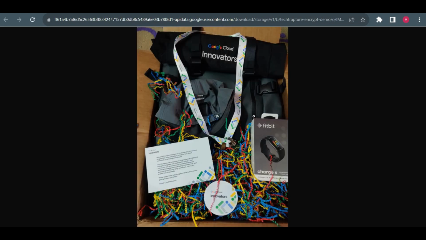Okay, so this is my Google Cloud Champion Innovator Swags photo. Now you might think we can easily see this data. There is no option that it asks us to enter the encryption key. So just remember one thing: whenever we are decrypting an object encrypted with a cloud KMS key, this decryption is performed automatically as long as this service agent has access to our key.